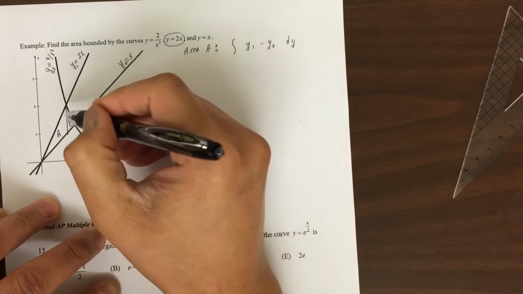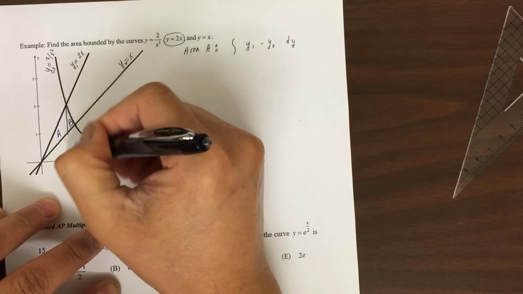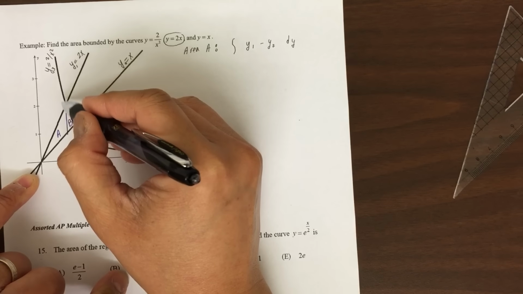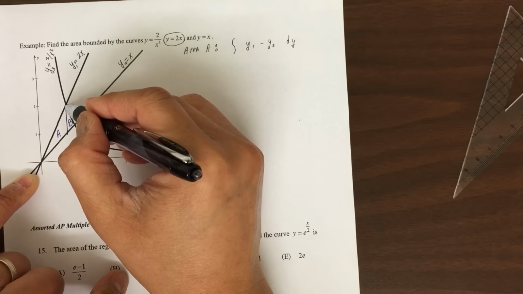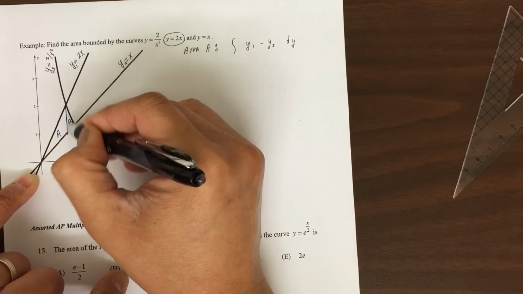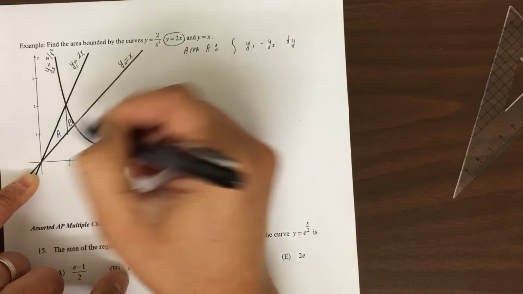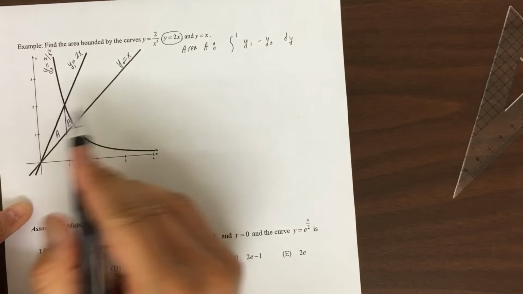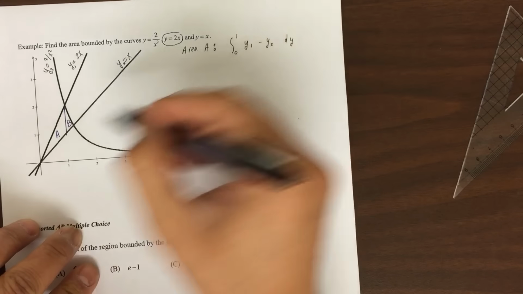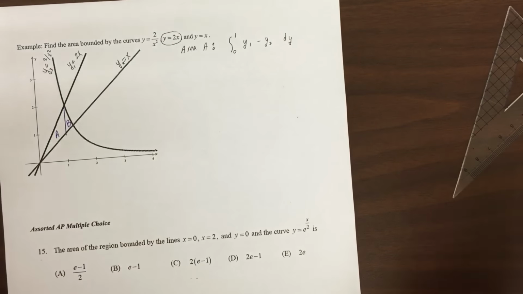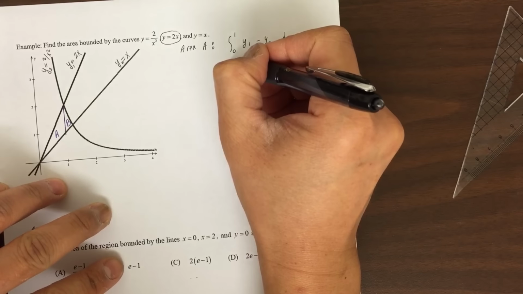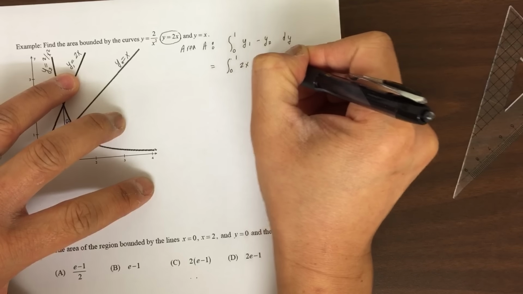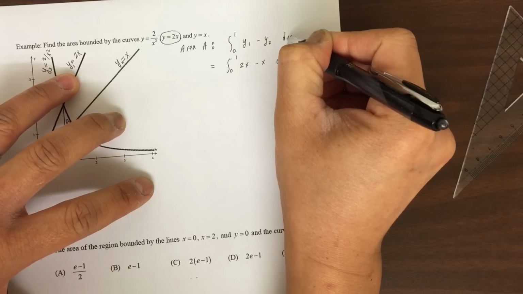Now based on the sketch that's given to us, we can see that the cutoff for our first area is going to be at 1. It starts at 0 and it moves to 1, so from 0 to 1. So that's the area of the region A. So why don't we find that right now, and then we'll see what happens. So this is from 0 to 1. y1 is 2x, y2 is x, and then dx.